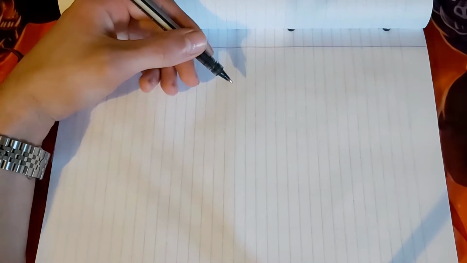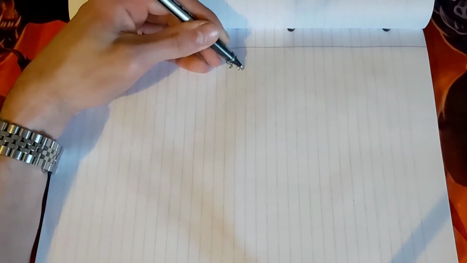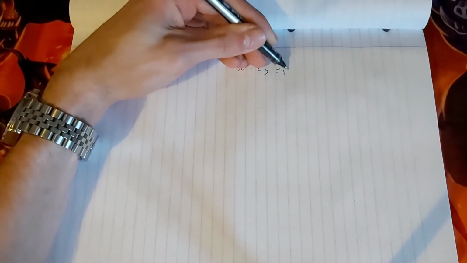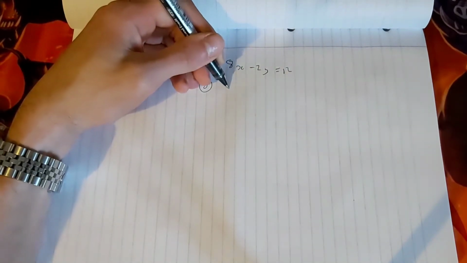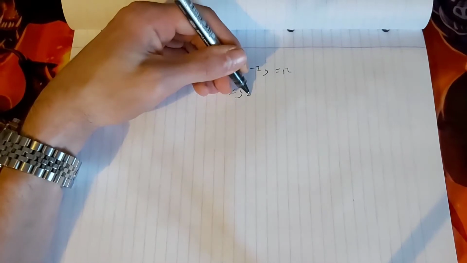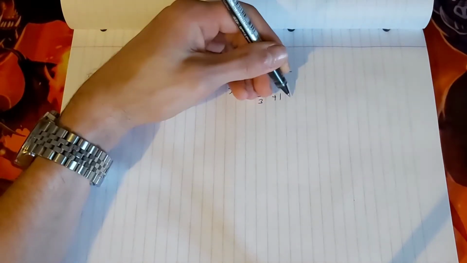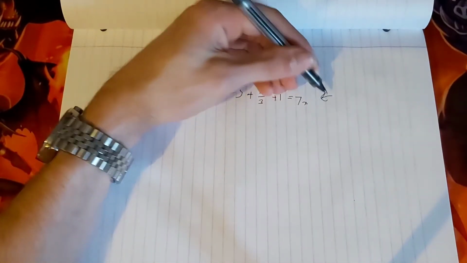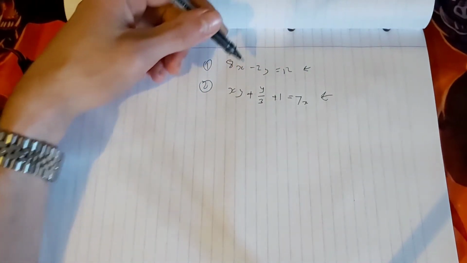So let's move on to the simultaneous part, which means you've got two of them. So let's start with 8x minus 2y equals 12 as our first equation, and our second equation is xy plus y over 3 plus 1 equals 7. That may seem really complicated. So let's focus on this one first, okay? Because it's a little bit simpler, isn't it, buddy?